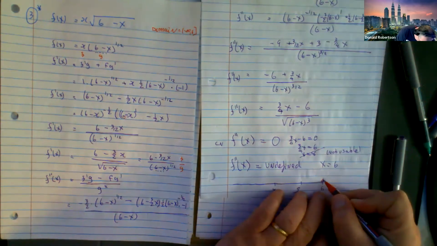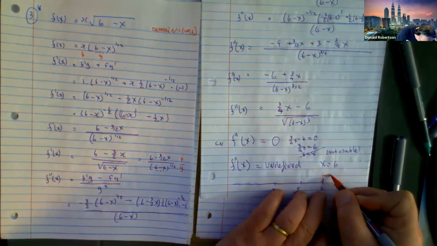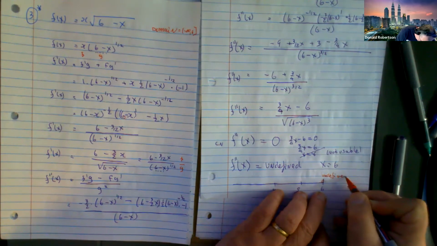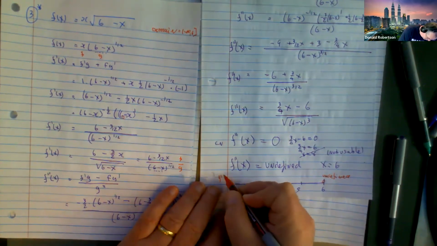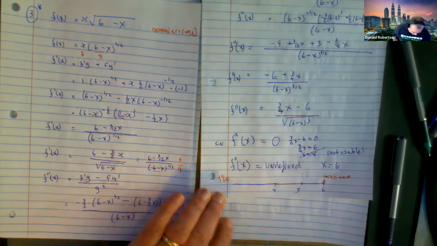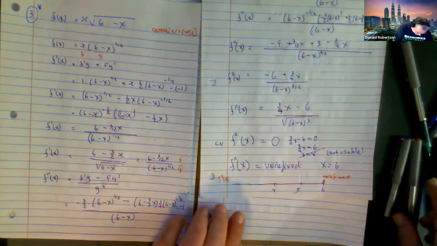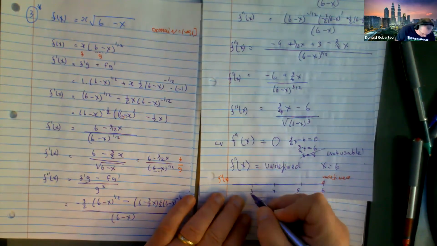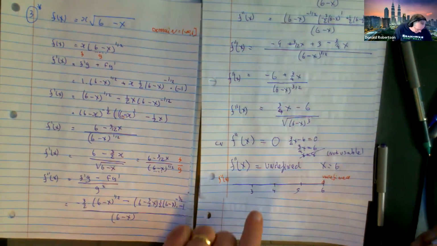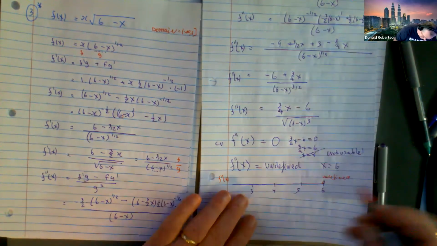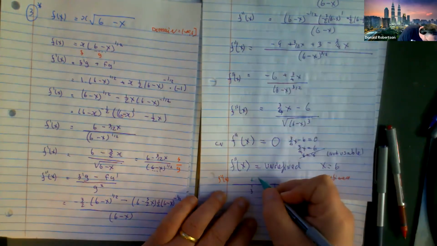At this point here, it's undefined. I'm talking about the second derivative. So all I need to do is choose a test point in this region and pick any number I like. Let's pick 3. And when I pick 3, the answer is positive.